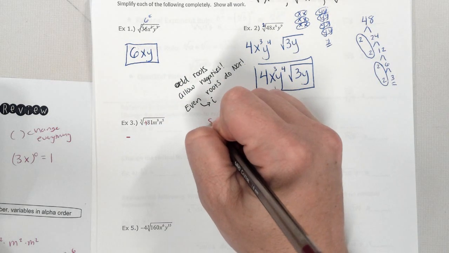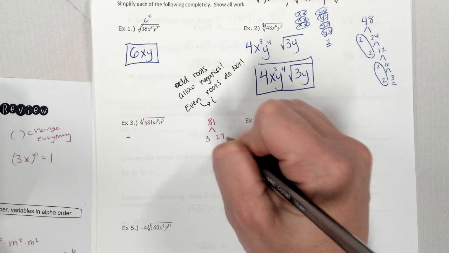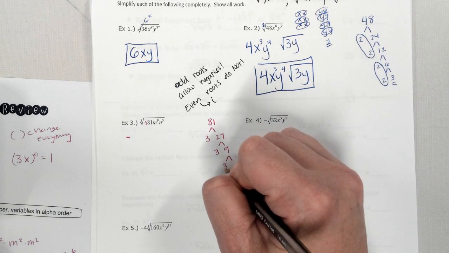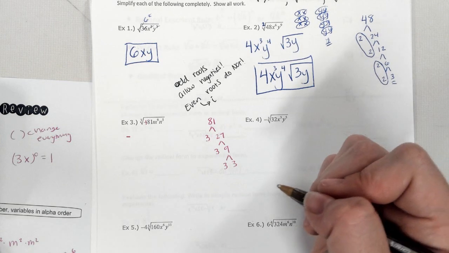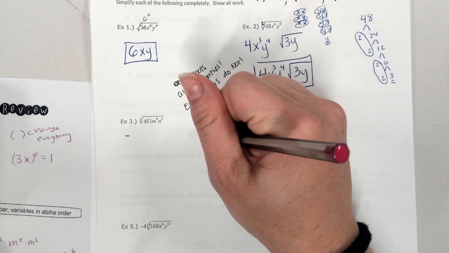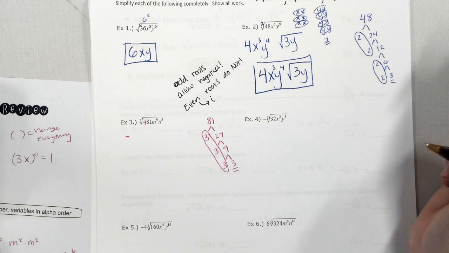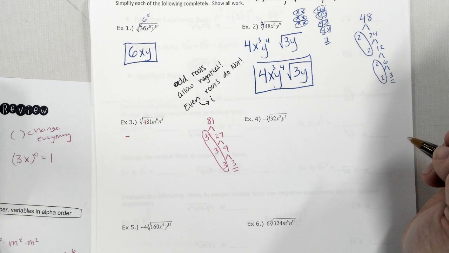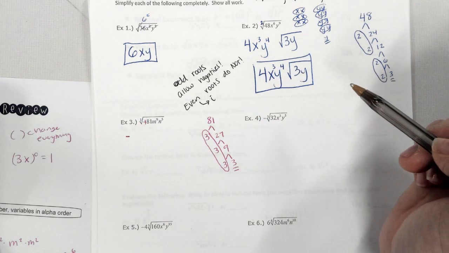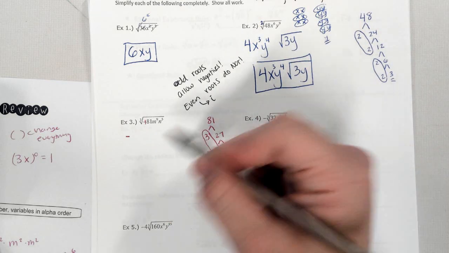And I'm going to break down the 81. Well, 2 doesn't go into 81, but 3 does. 27 times. 3 goes into 27 9 times, and then 3 and 3. Now, before you circle anything, we have a cube root, meaning we need it to match 3 times. So there's 1, 2, 3 3s, and a 3 left over. I can't circle something that matches twice. I need it to match 3 times because it's a cube root. And remember, this is the same thing as saying 3 cubed, and the cube root cancels the cube, and that's why we can take out a 3.